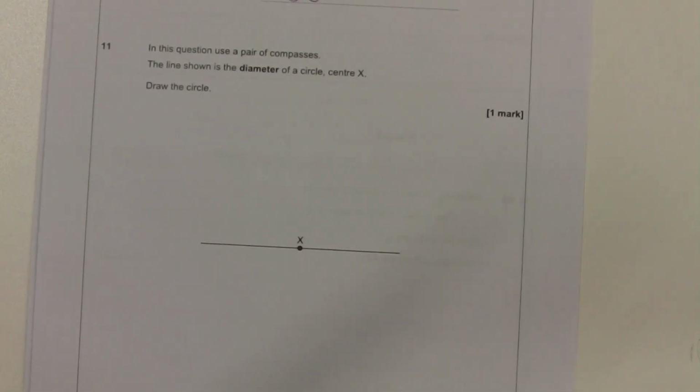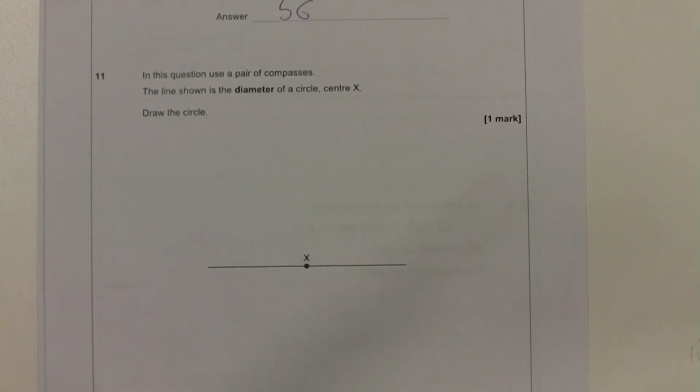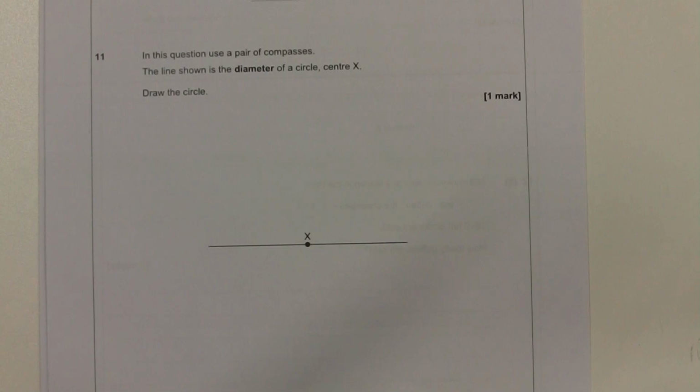And then we're on to a circle question. And it even tells us to use a pair of compasses. So I'm hoping that if you didn't have any compasses with you, that you asked for some. Because if you need equipment, be brave, ask for it. Because it might only be 1 mark, but could you imagine missing out by 1 mark, knowing that you didn't ask for a set of compasses?